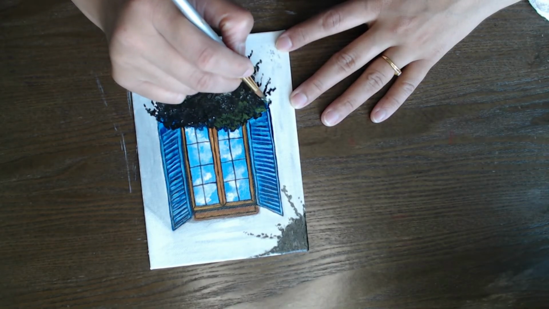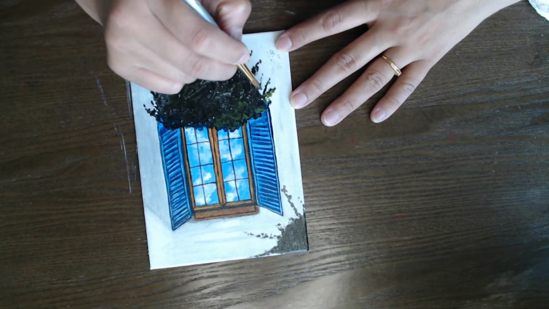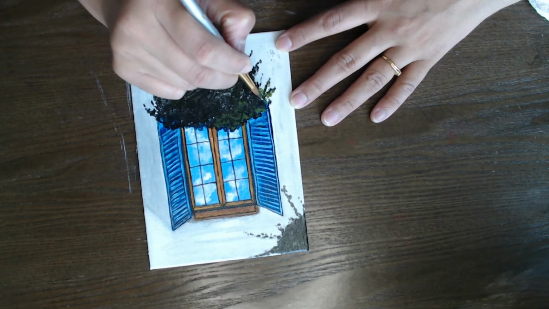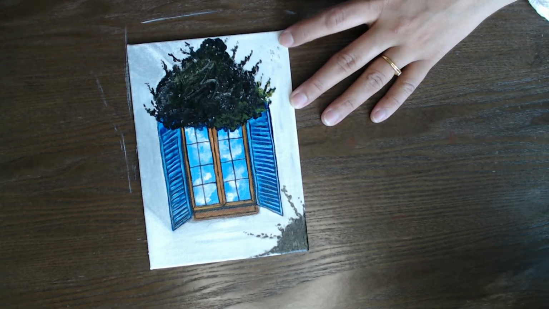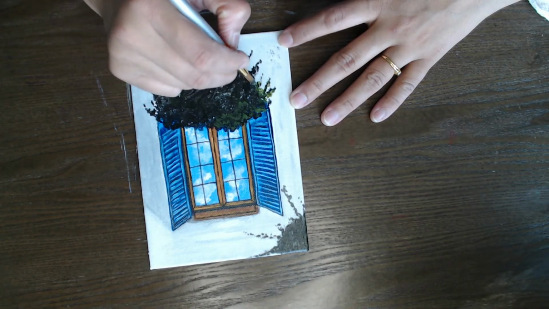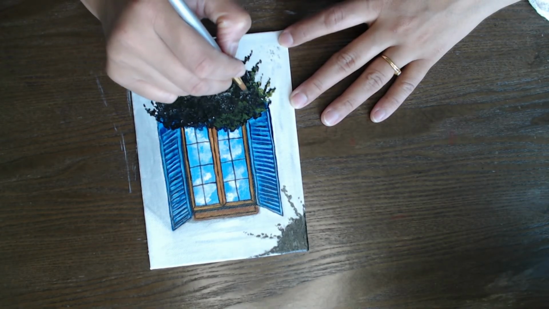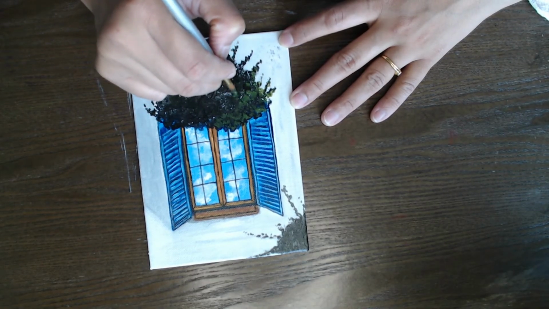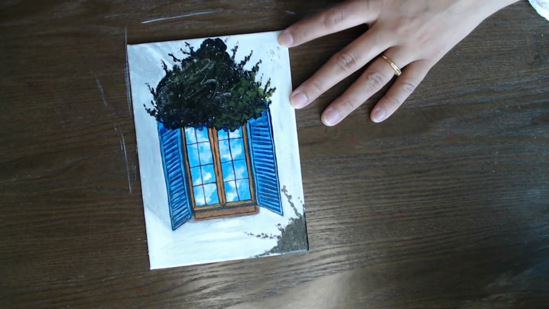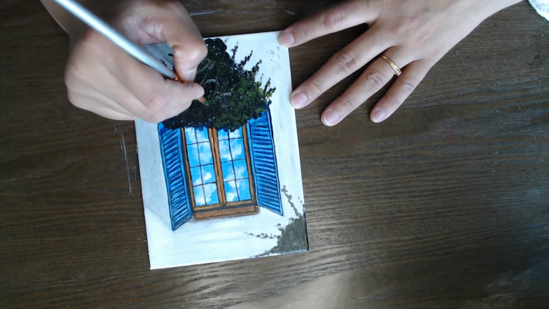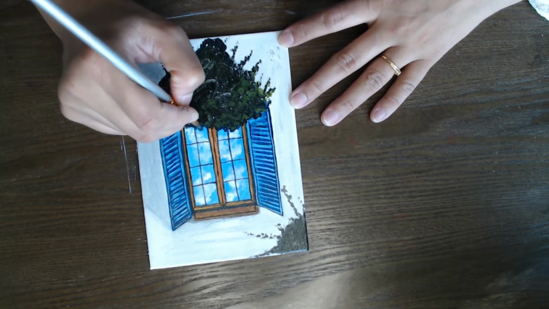So I'm just adding a few green leaves. And then at last we'll add a few flowers to it.